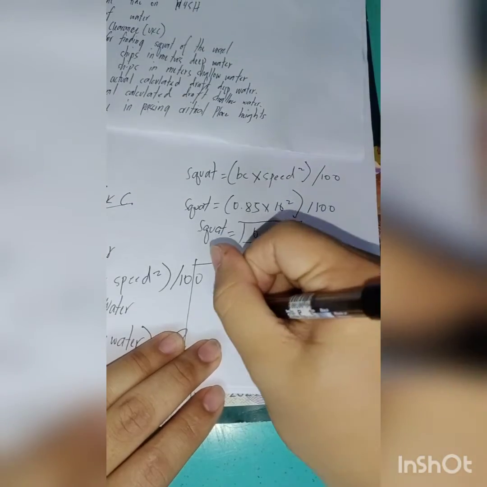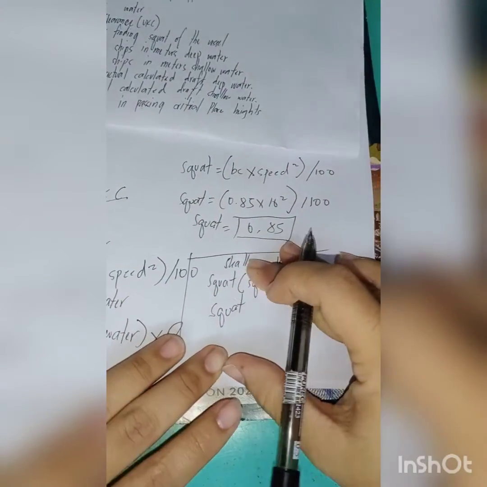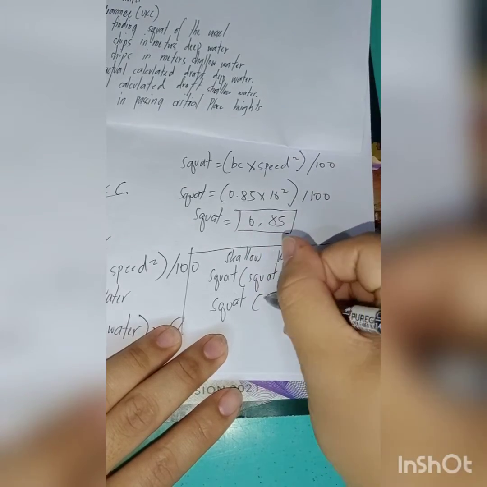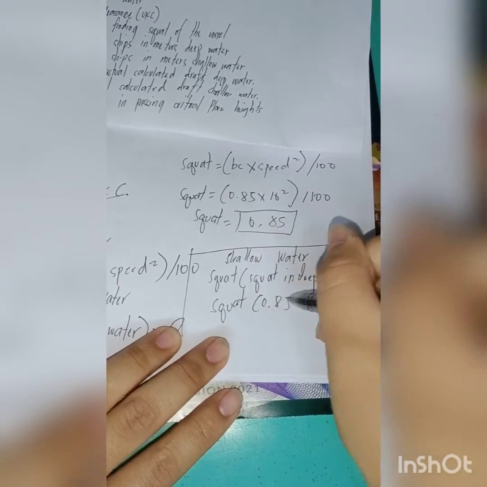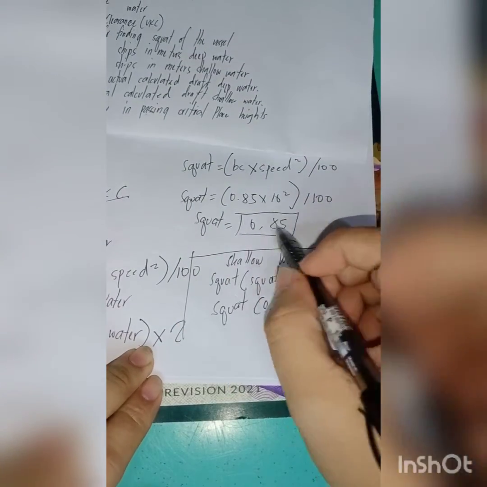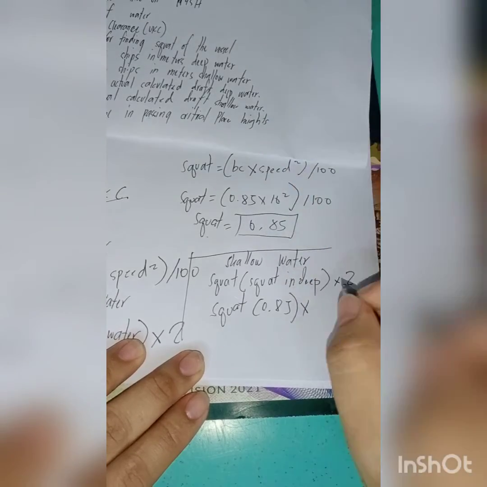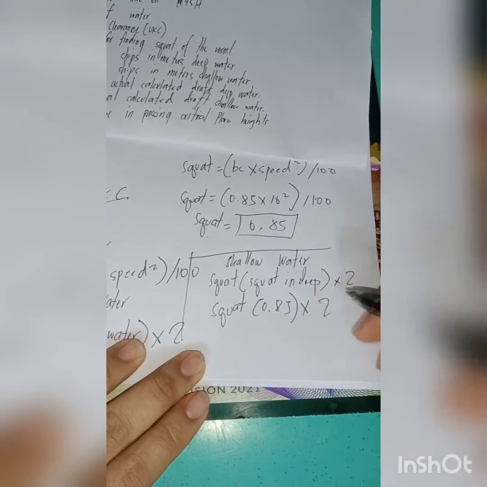So squat, 0.85, which is what we got earlier above, this is our squat, times 2.